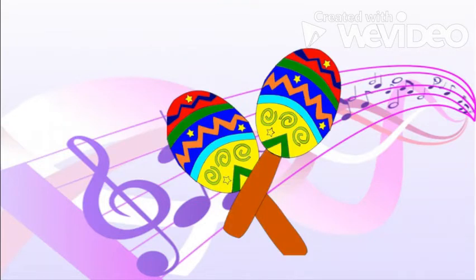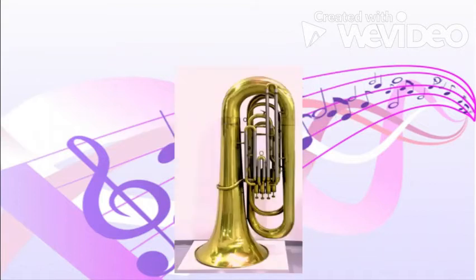These are maracas. How do you think you play maracas? 3, 2, 1. Percussion. You shake maracas to make a sound. That's why they're in the percussion family. This is a tuba. 3, 2, 1. Brass, the brass family. Remember, if it's in the brass family, it's made out of a special metal called brass.